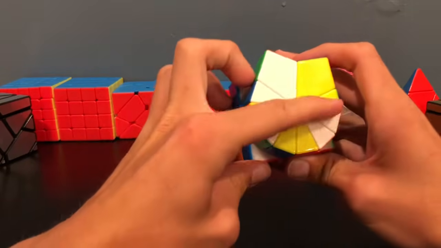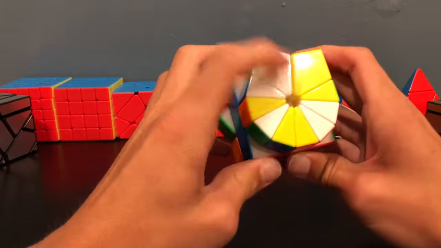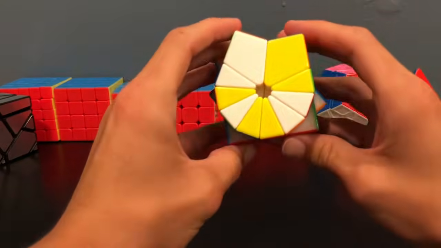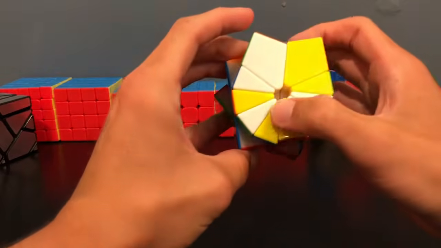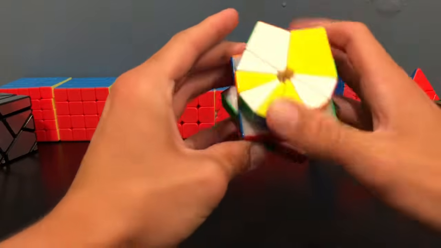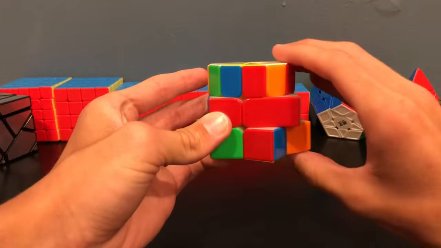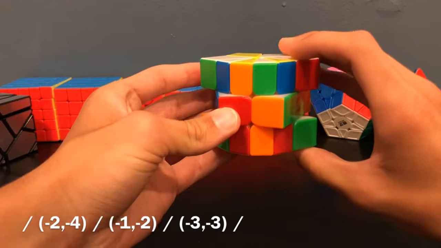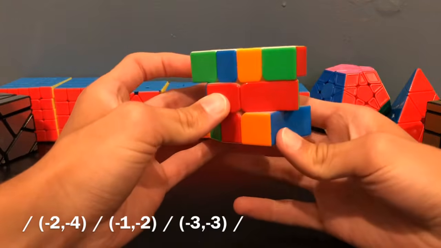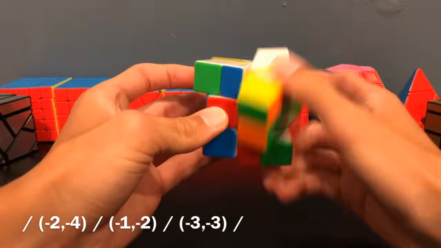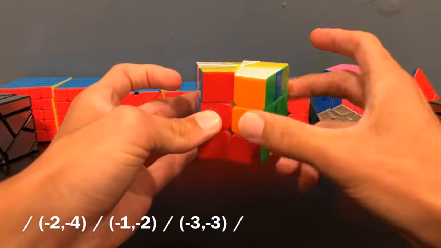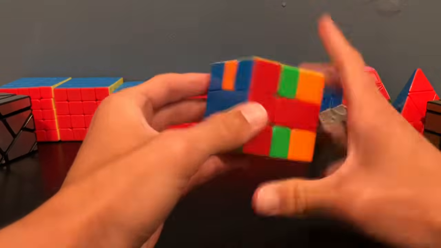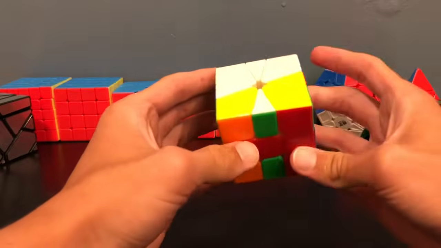Now, if you're not able to get all of the edges touching each other, maybe you have one left, that's fine. I will also show you the case for that. But our first step is try to get all the edges together. Now we're going to position this so that along this slice, it cuts through these two corner pieces in the back. And now we're going to do this algorithm. Slice, -2, -4, slice, -1, -2, slice, -3, -3, slice. And now, all the edges were there, and now we have this into a cube shape that we can start working with.